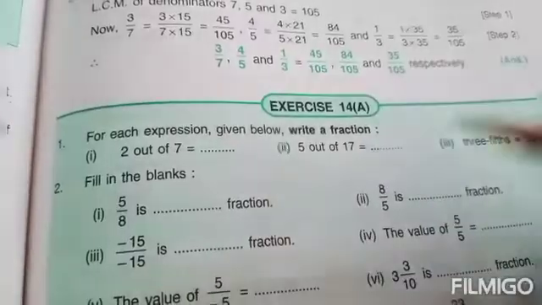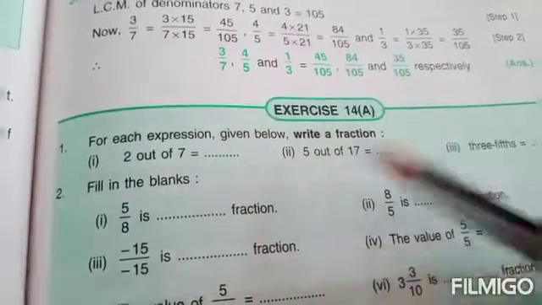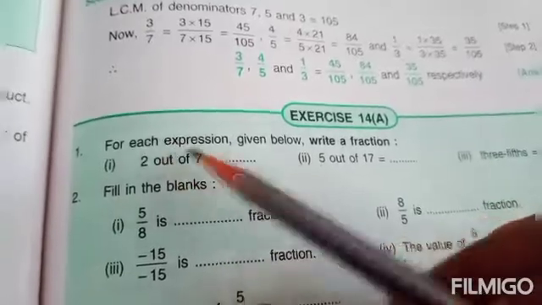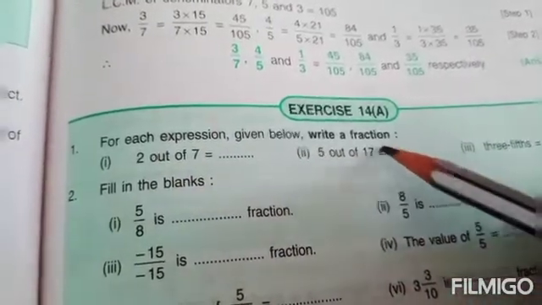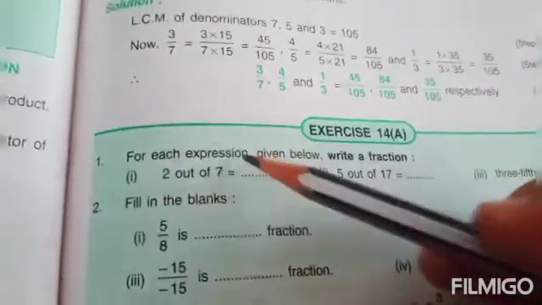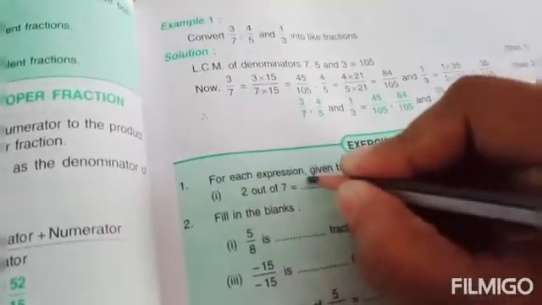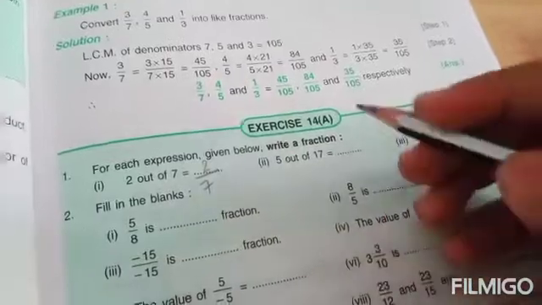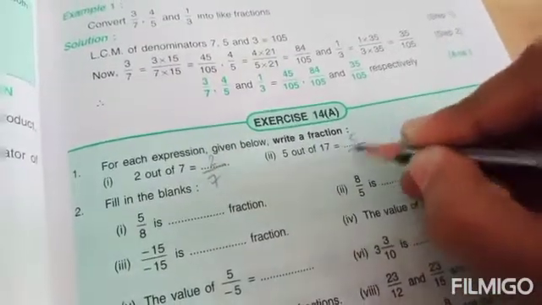Okay. Now exercise 14a. First question. For each expression given below, write a fraction. First one, 2 out of 7. 2 out of 7 means the fraction is 2 by 7. 5 out of 17. The fraction is 5 by 17.